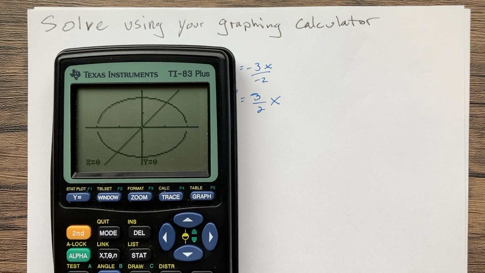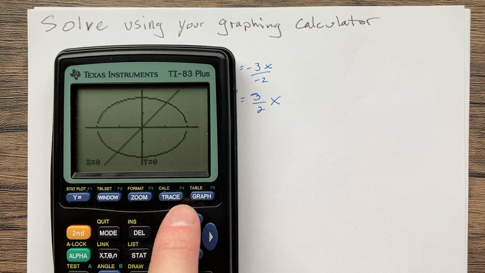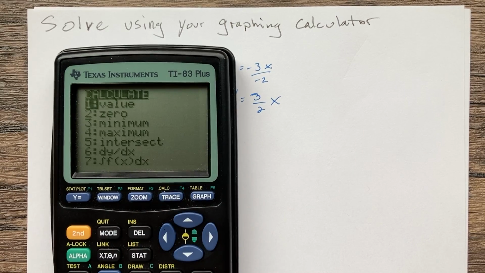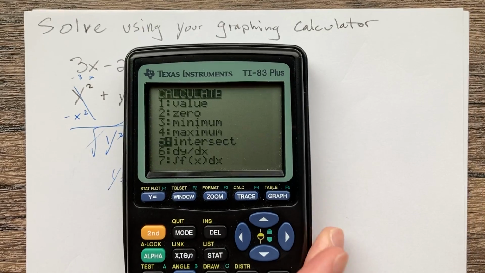Okay, so now to figure out where these lines intersect, I'm going to go to the Calc menu up above Trace here. So you hit second and then Trace. All right, and then I think we've used this menu before to find like our vertices, maybe some zeros. We're going to use that intersect option number 5. All right, and that's going to tell us where 2 of our lines are intersecting. Move this to the center a little more.